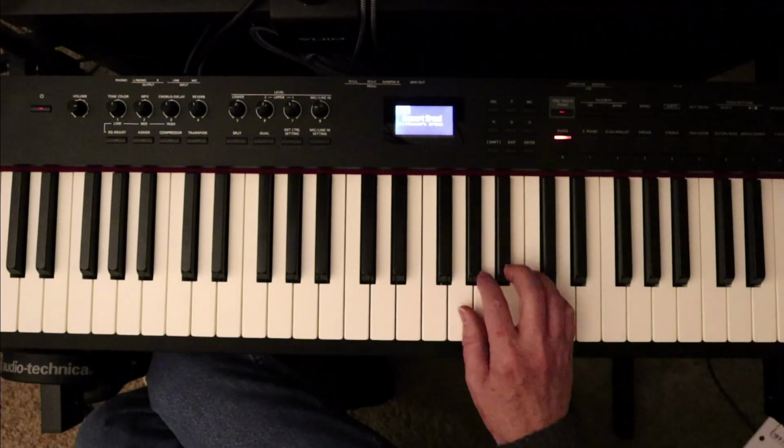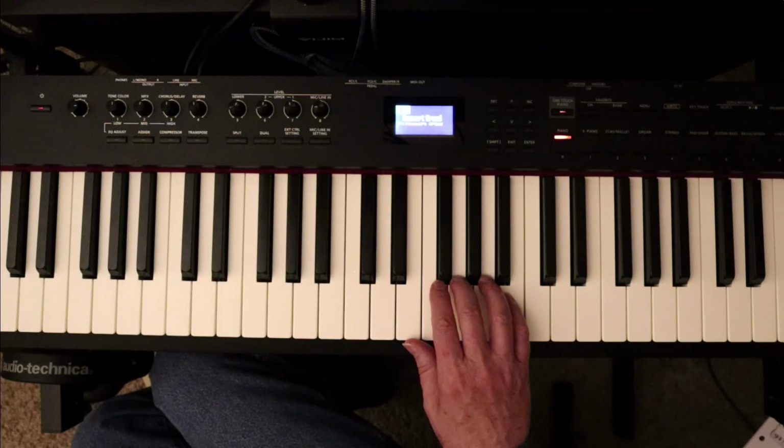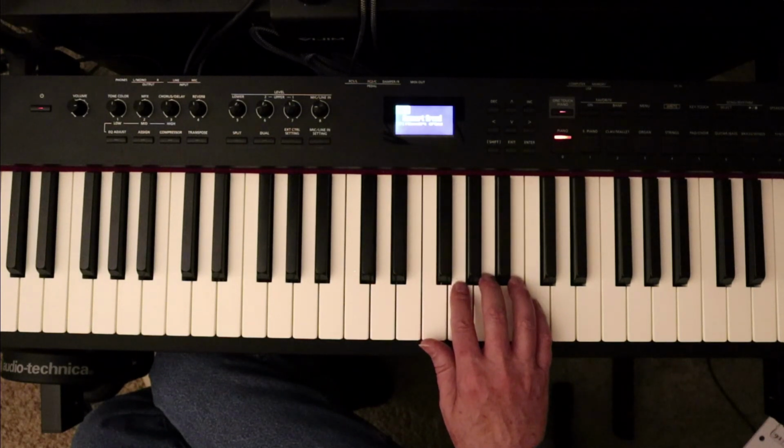Okay, so Mississippi Sawyer, the duet part by itself. 1, 2, 3.